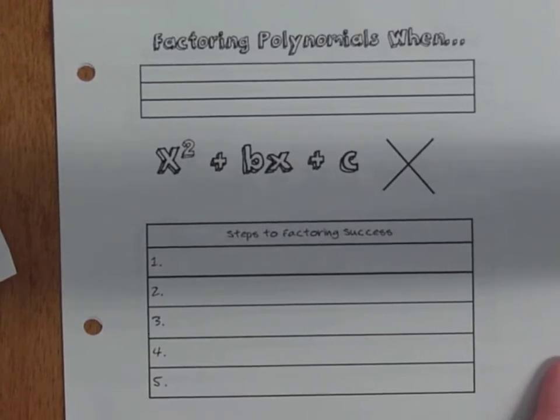Then yesterday, what did we do? Grouping. And then when we were doing grouping, how many terms are there? 4. So today is going to be a very special method of factoring. It will not work every time. However, it will work frequently because it is in reference to quadratics. And quadratics are going to be our next 2 months of math.